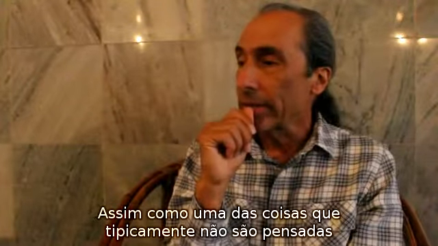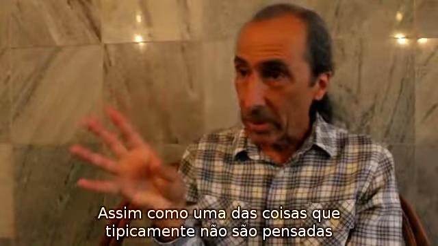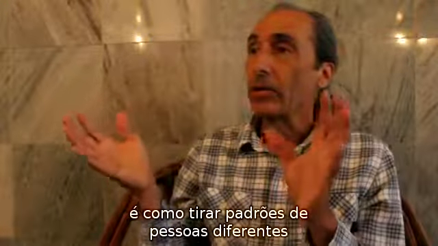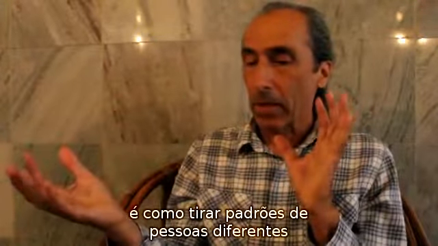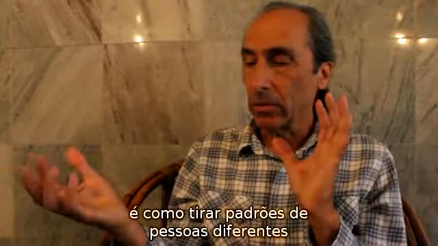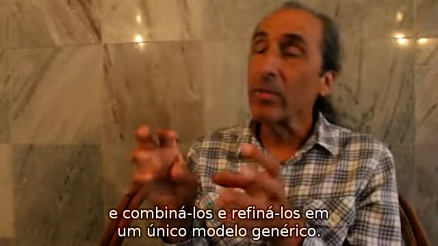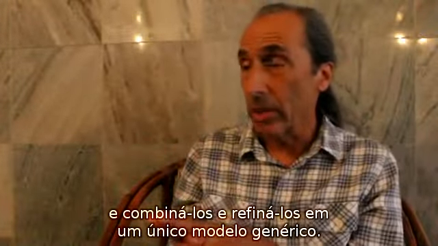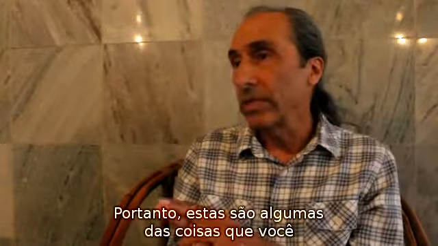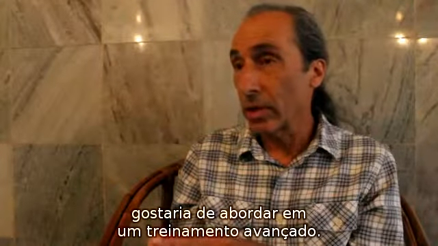One of the things that's typically not taught is how to take patterns from different people, different exemplars, and combine them and refine them into a single generic model. So those are a couple of things you'd want to cover in advanced training.